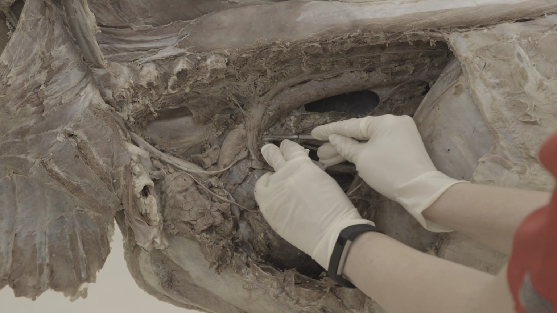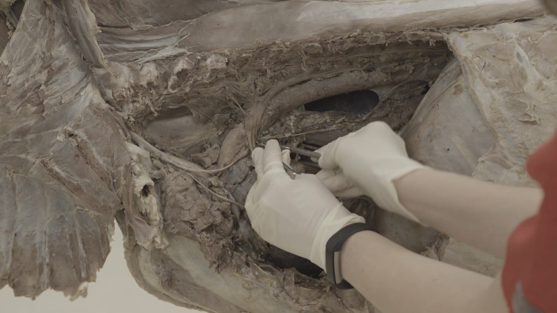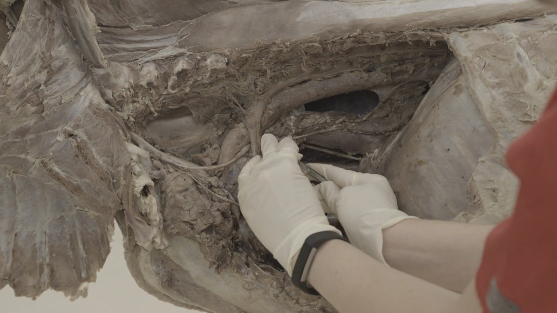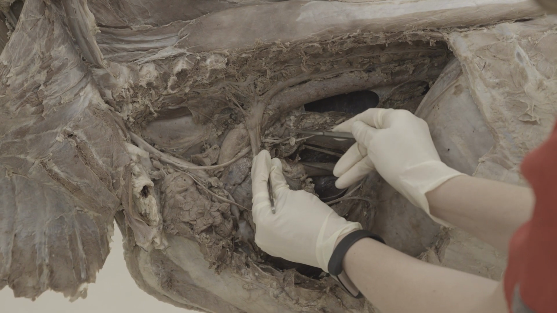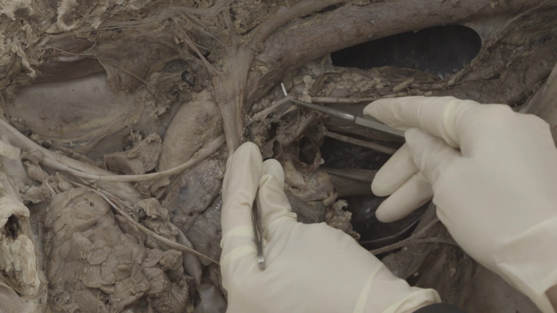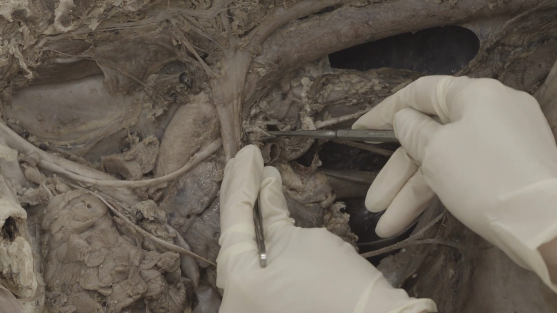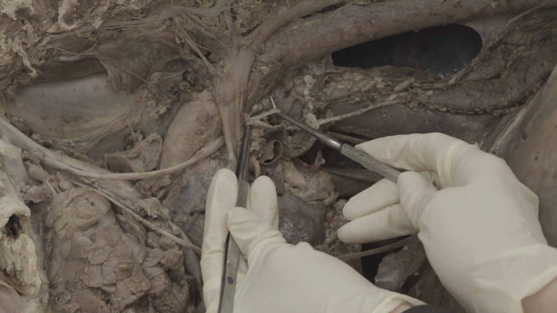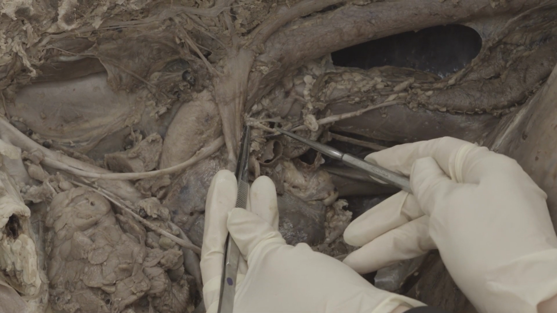But then if you trace the vagus nerve, I'm going to try and pull it out here so you can see the branches. There we go. The vagus nerve on the left side here is branching into a dorsal branch and a ventral branch. That will happen on the right side as well. You'll have a dorsal and ventral branch.